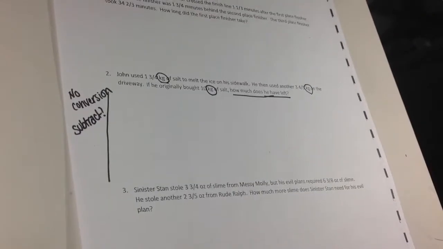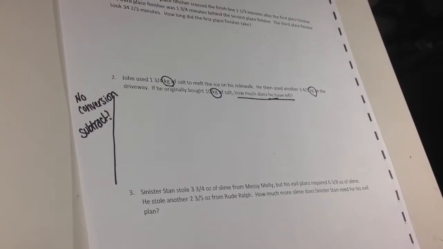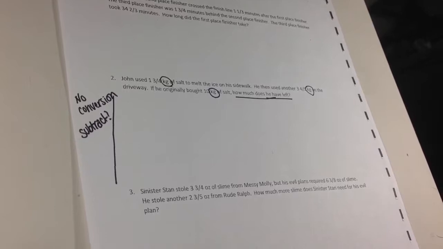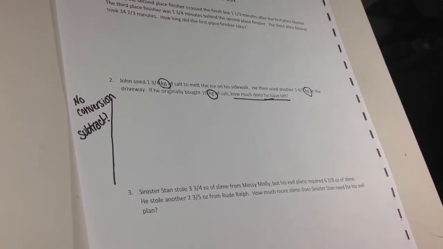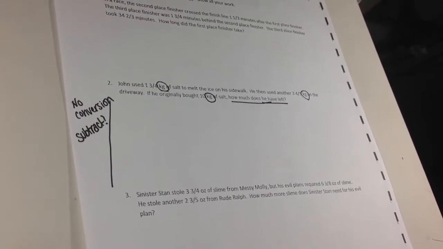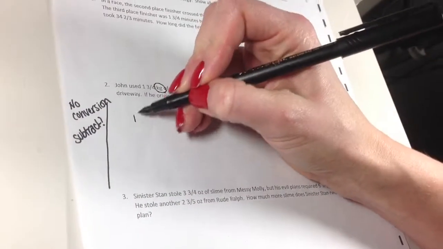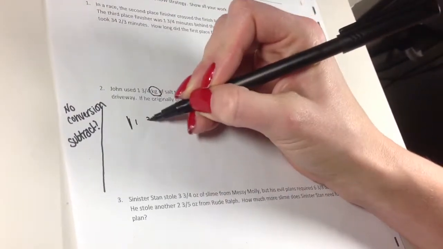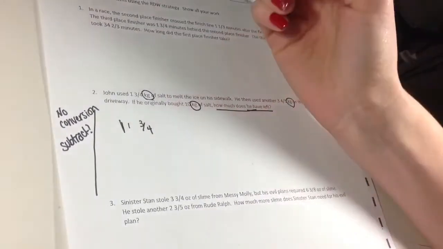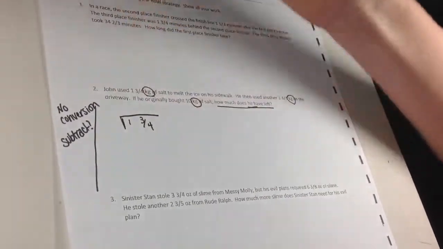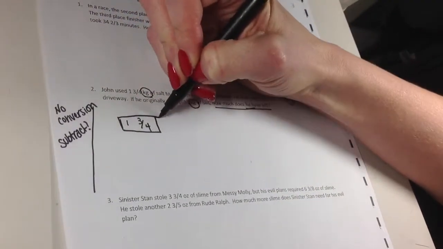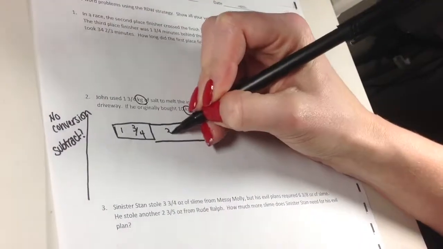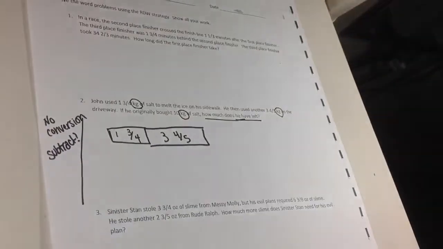John used 1 3/4 kilogram of salt to melt the ice on his sidewalk. He then used another 3 4/5 kilograms on the driveway. He originally bought 10 kilograms of salt. How much does he have left? So if I draw a picture of that, I know that he used 1 3/4 on the sidewalk. Then he went on to do the driveway, and that was 3 4/5 kilograms.